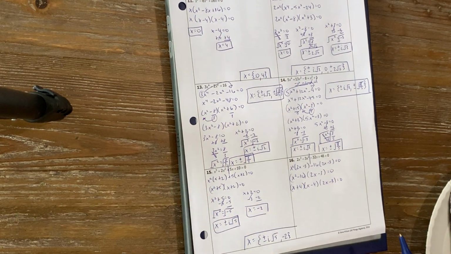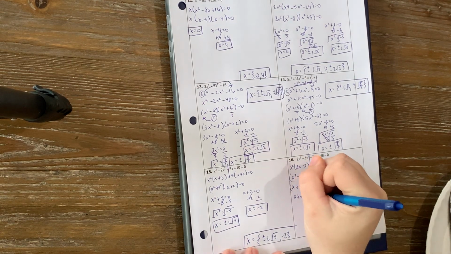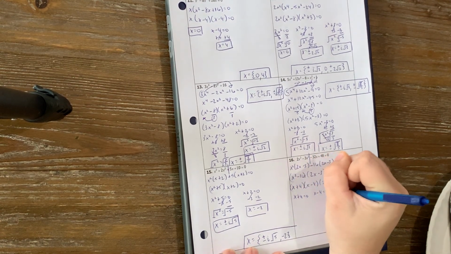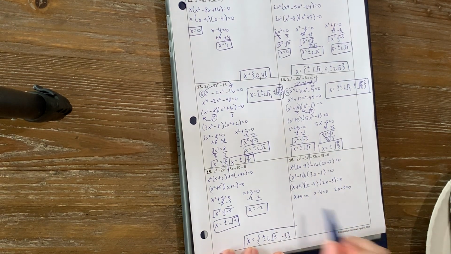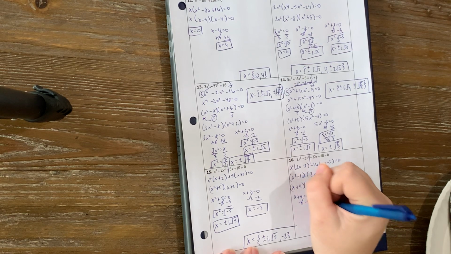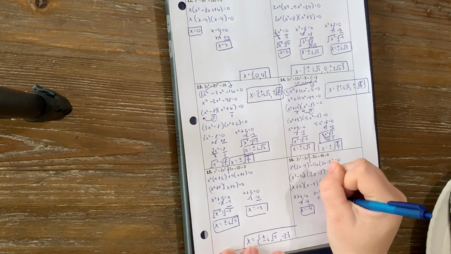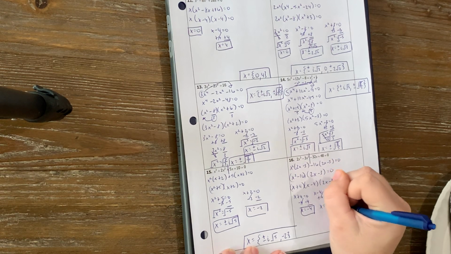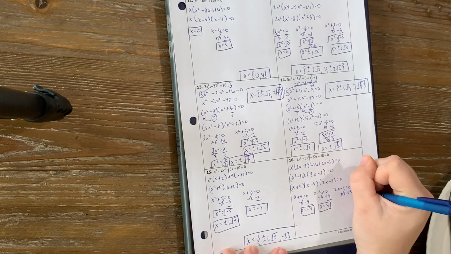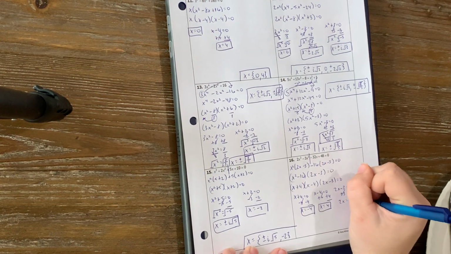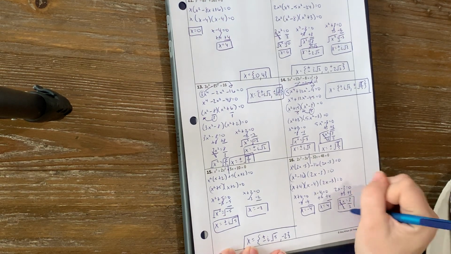Now we can't simplify further, so we set them equal to 0 and solve. So we have x plus 4 equals 0, x minus 4 equals 0, and 2x minus 3 equals 0. This first one, subtract 4 over. So x equals negative 4. This one, add 4 over. x equals a positive 4. This one, add 3 over. 2x equals 3. Divide by 2. x equals 3 over 2.